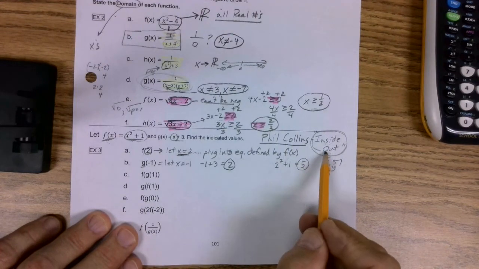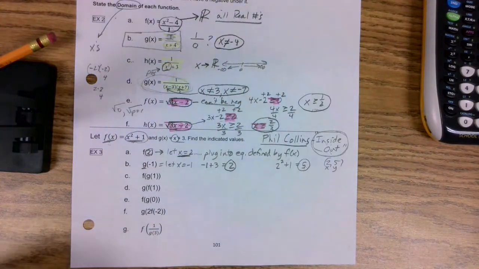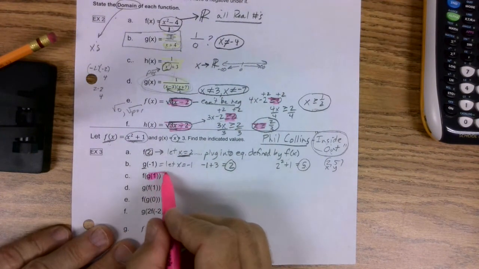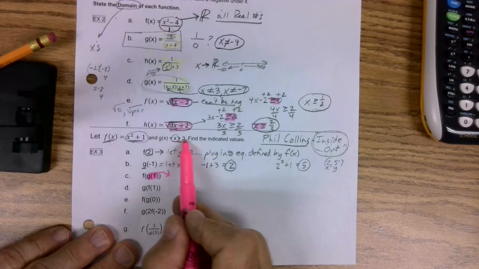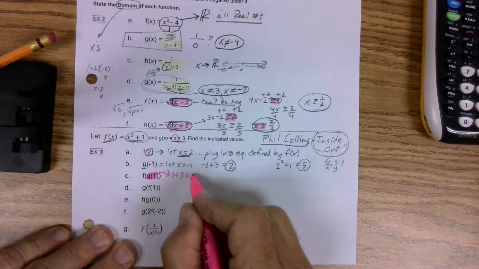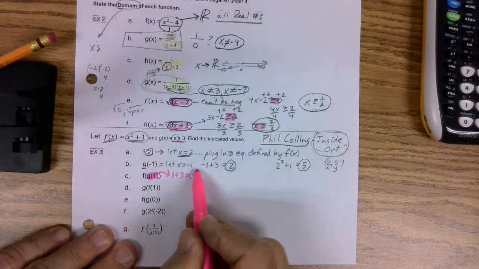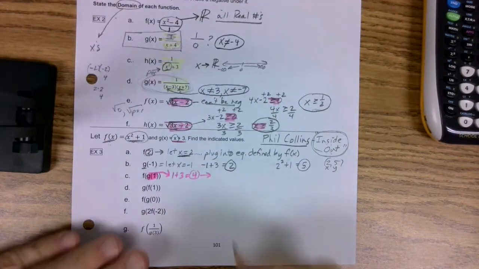Here comes Phil Collins now. Got to work inside out. Because, notice what's on the inside. G of 1. So that's like problem number 1. That's just saying put 1 into the equation defined by G. And that's right here. So I'm going to go 1 plus 3. What does that equal? 4. But wait a minute. I'm going to replace G of 1 with what it equals. So now I'm going to turn this into problem number 2.